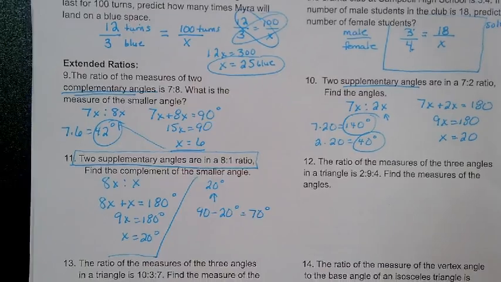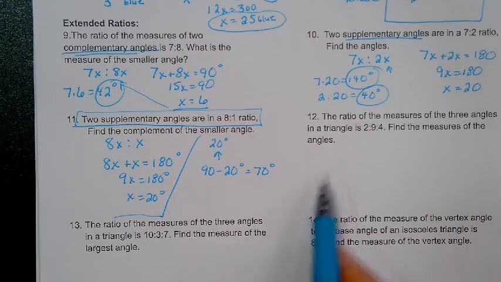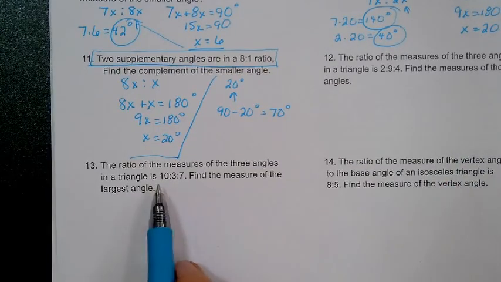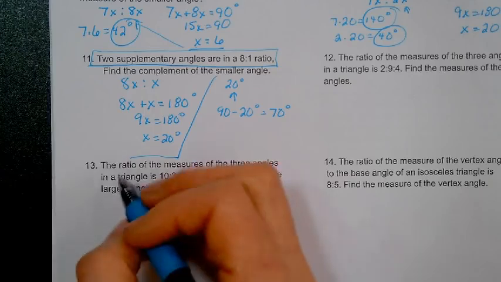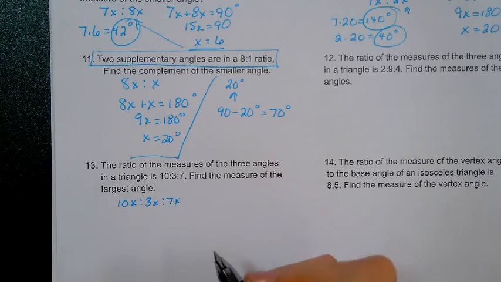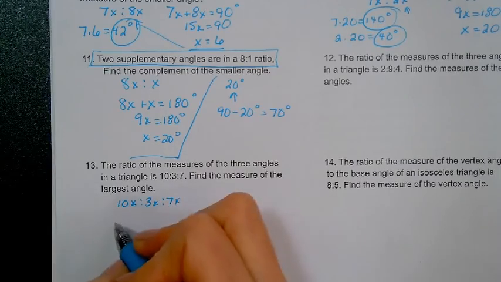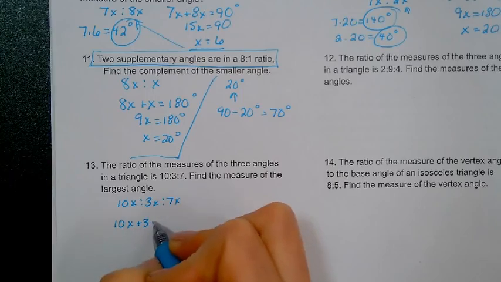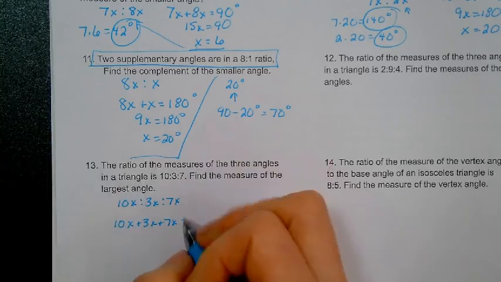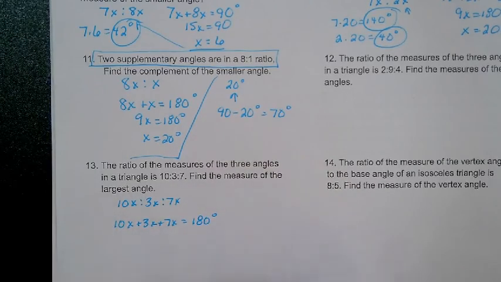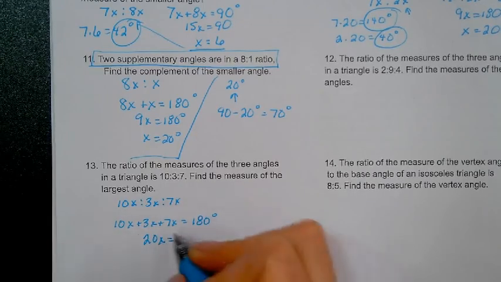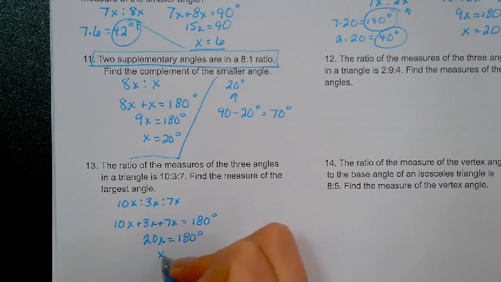Okay, number 13. And if you need help to do number 12, watch how I do 13. The ratio of the measures of the three angles in a triangle is 10 to 3 to 7. So we're going to write that as 10x to 3x to 7x, so that we can write an equation. We're going to take each of these angles and add them up. 10x plus 3x plus 7x, and that's going to equal 180 because they are the three angles of a triangle. So that's 13 plus 7, that's 20x equals 180, and x equals 9.